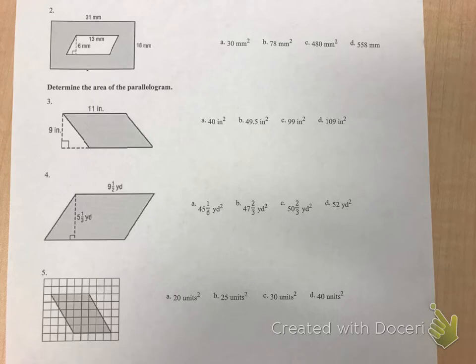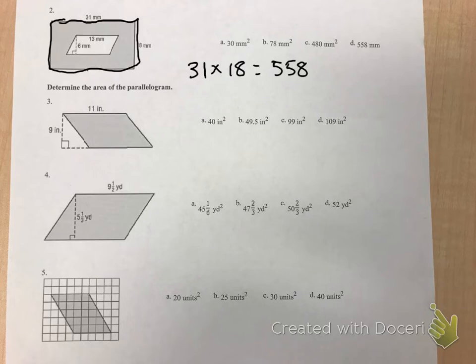So we do 31 times 18. Let's fix that. So 31 times 18 to give us the area of the rectangle, the outer shape, which is 558. So that's this shape out here. Then we have to do 13 times 6 to give us the area of the inner shape, which is 78. So that's this shape right here.